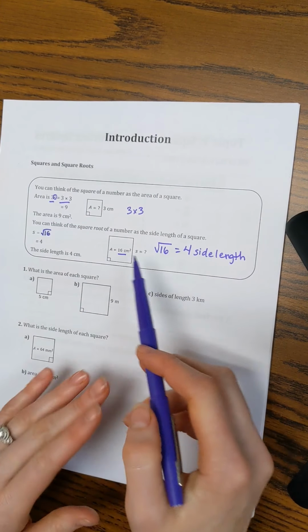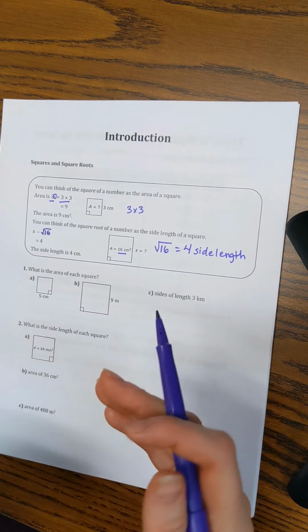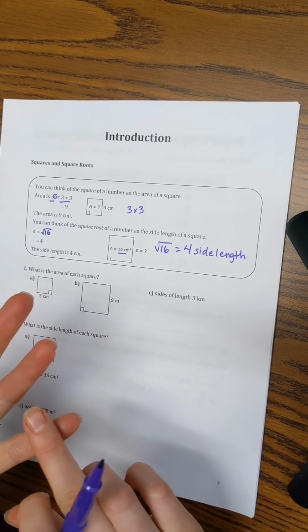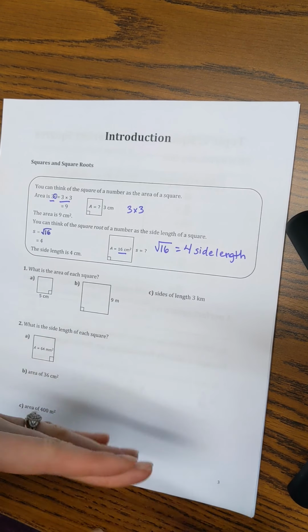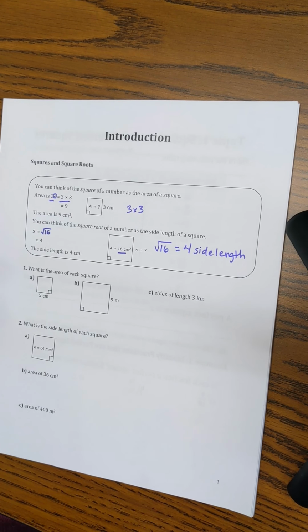So remember, squaring and square roots are inverse operations. They go back and forth with each other, just like adding and subtracting and dividing and multiplying. Squaring and square rooting are inverse or opposite operations. We have lots of different opposite operations in math, some that you've already explored and some that you will explore as you go further on in math.